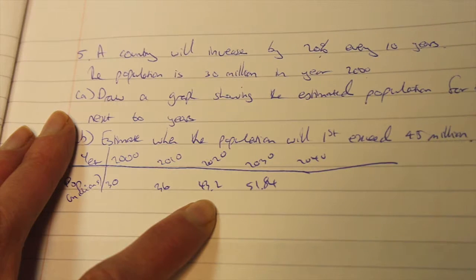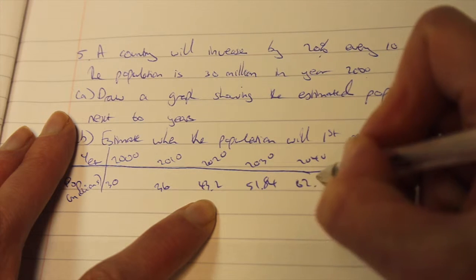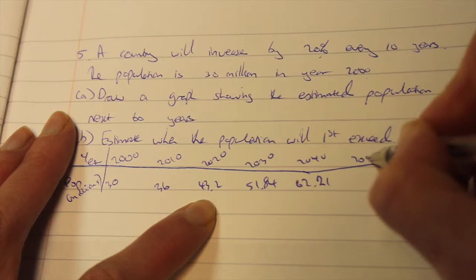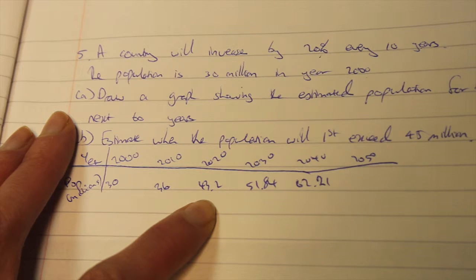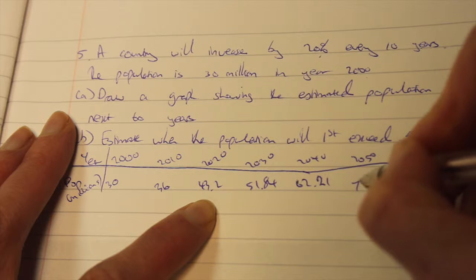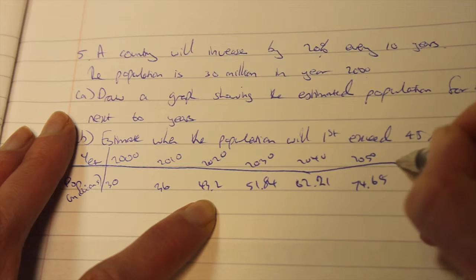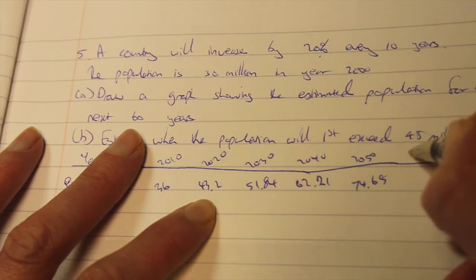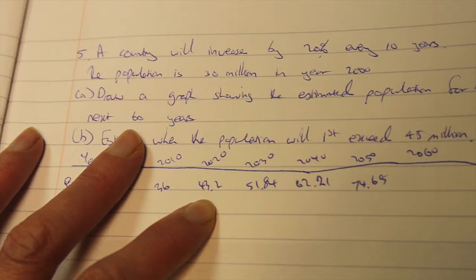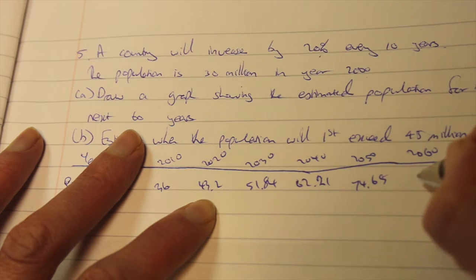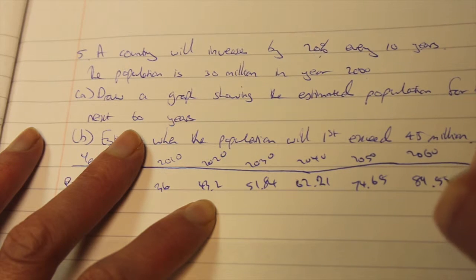2040, it goes up by another, times it by 1.2. 2050, times it again by another 1.2. So it's 74.65, and I have to go up to 2060, so times it again by 1.2 to give me 89.58.